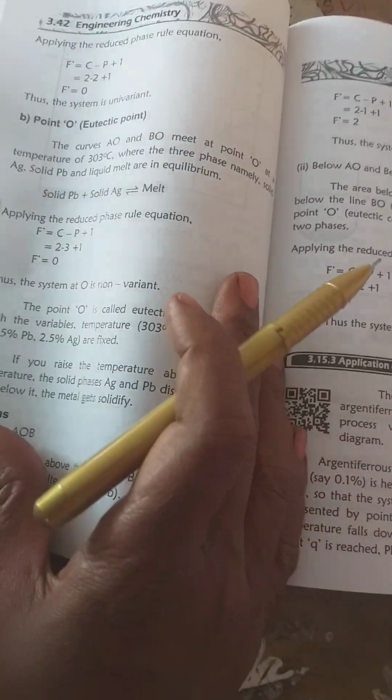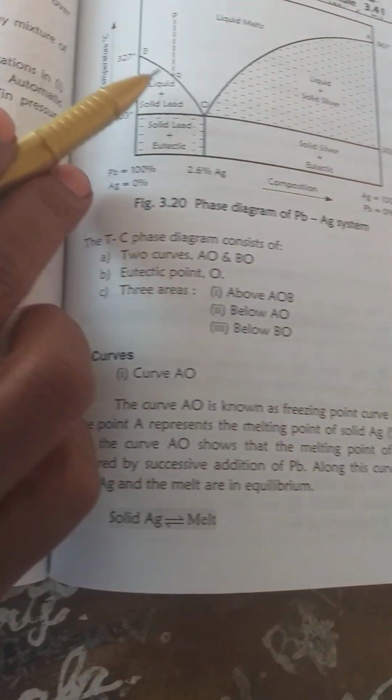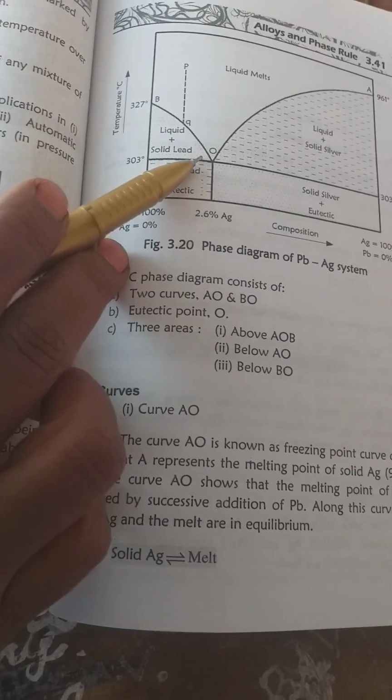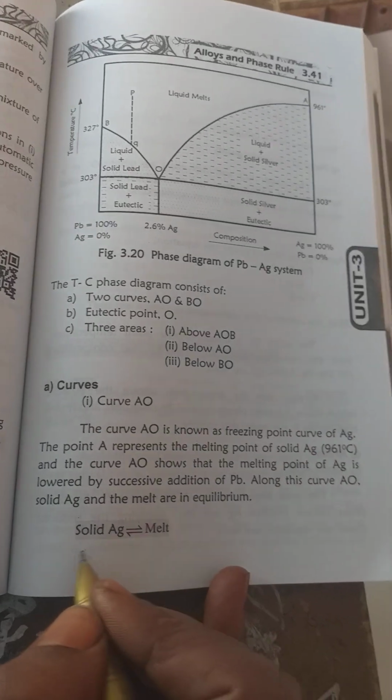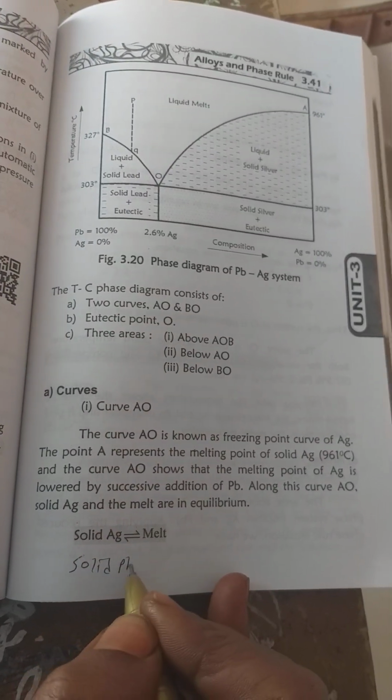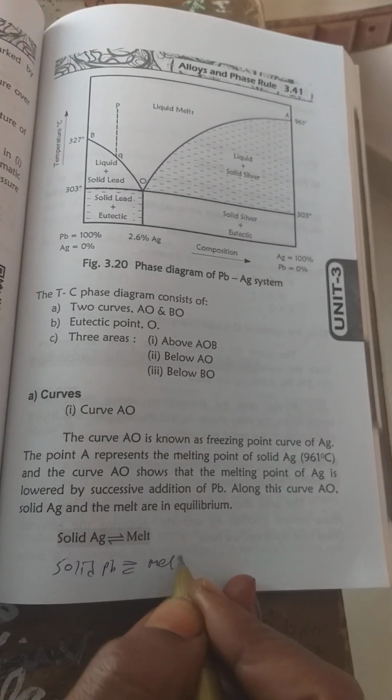Likewise, curve BO is the freezing point curve of lead, and that represents the equilibrium between solid Pb and its melt.